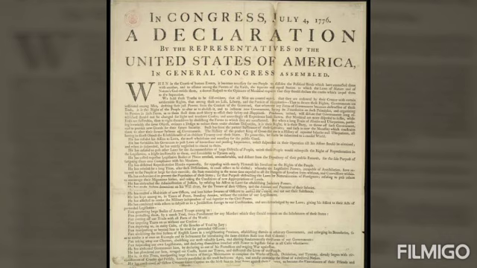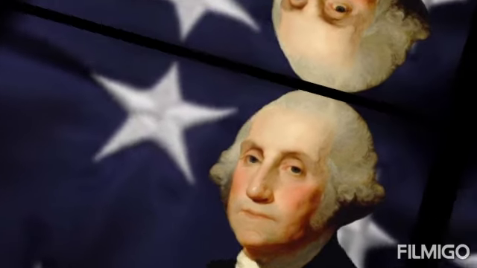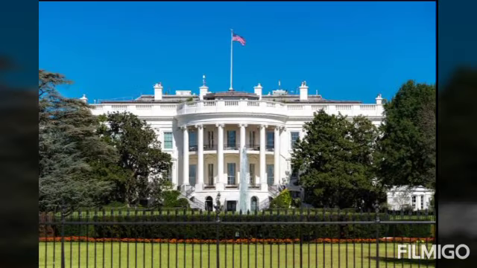On 4th July 1776, the colonists announced the Declaration of Independence. This declaration was made by Thomas Jefferson. In 1781, English commander Cornwallis surrendered before George Washington. By the Treaty of Paris in 1783, England recognized the independence of its 13 colonies. Thus came into existence the United States of America, and George Washington became the first president of the USA.